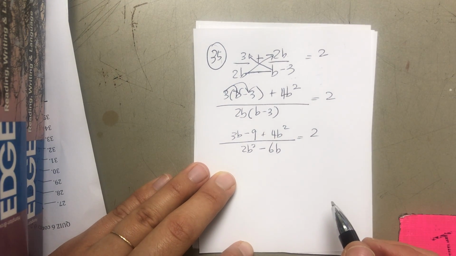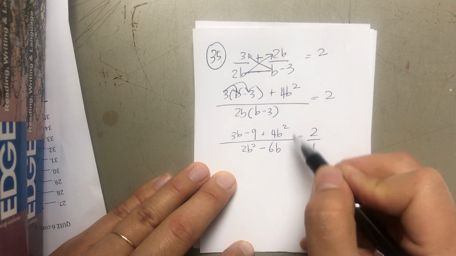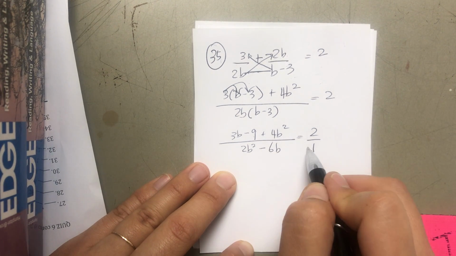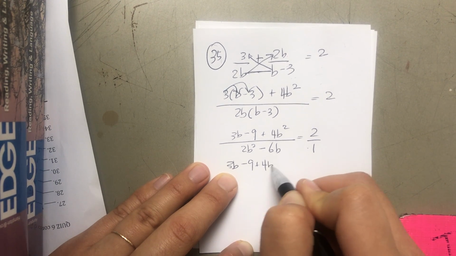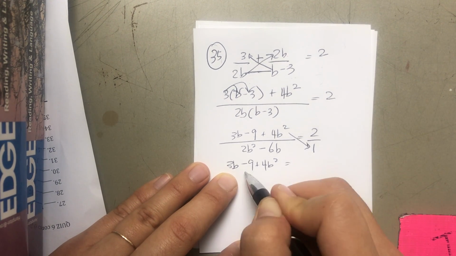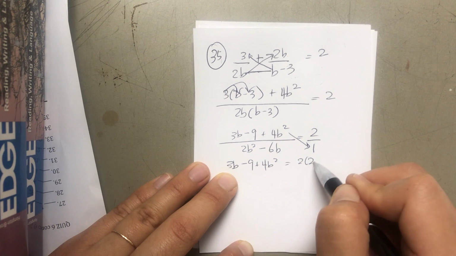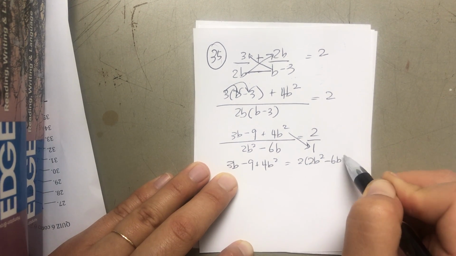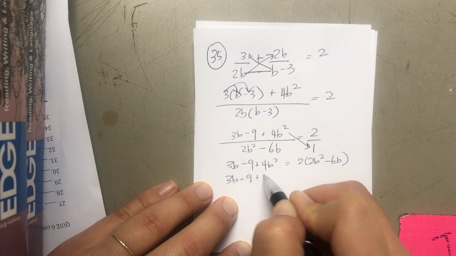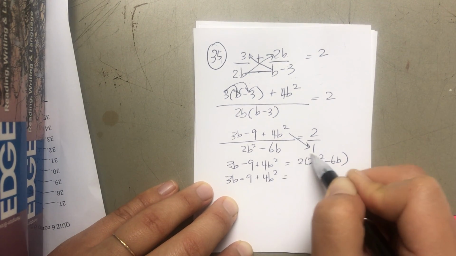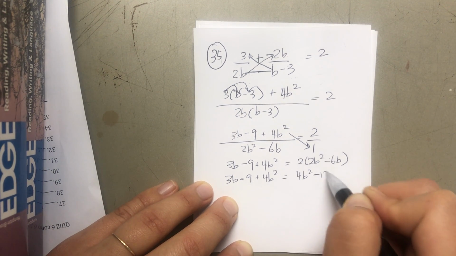So if we're trying to solve for b, what can we do? Cross multiply from here, okay? So that times that is going to remain the same because times 1. So I'll just rewrite that part over. Now we got to go 2 times 2b squared minus 6b. Okay, so 3b minus 9 plus 4b squared equals 2 times 2 is 4b squared, and that minus sign, and that's going to be 12b.